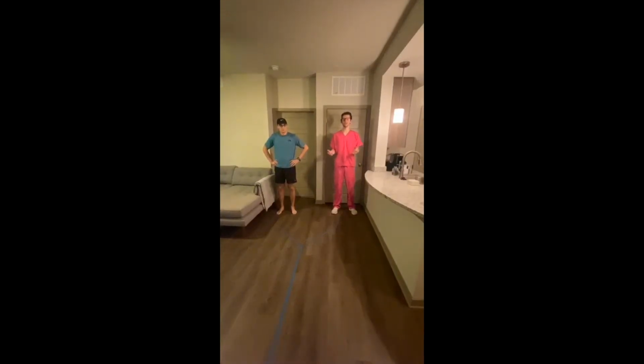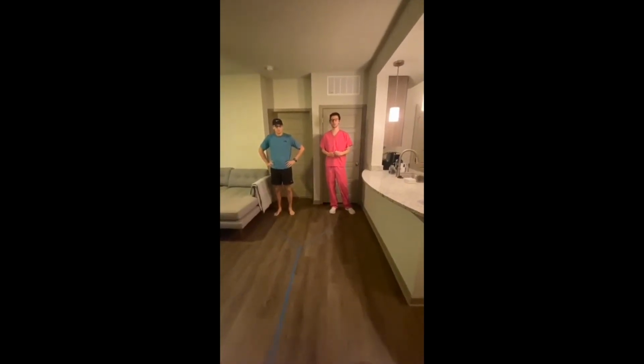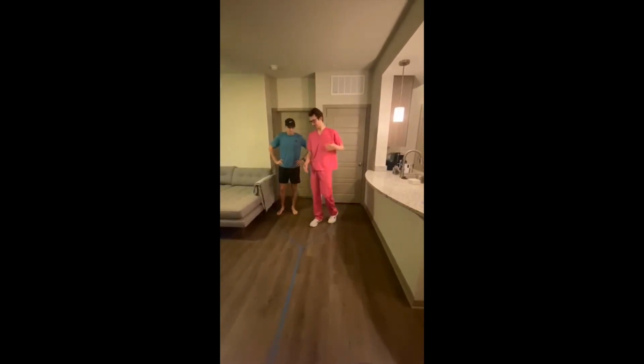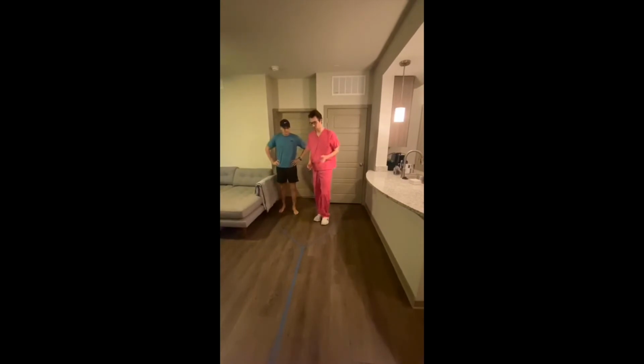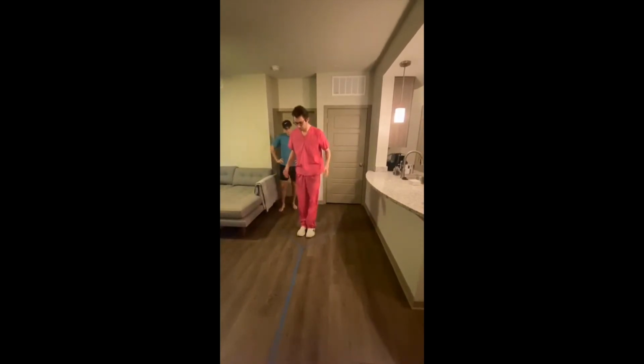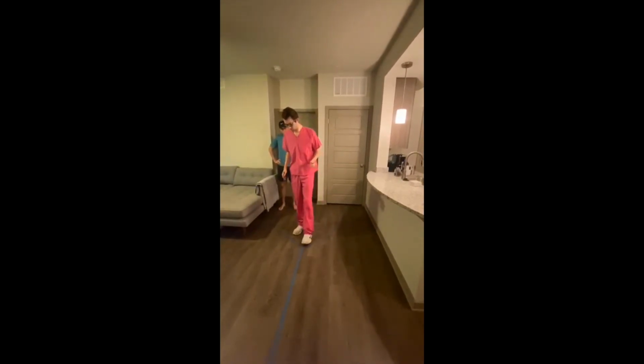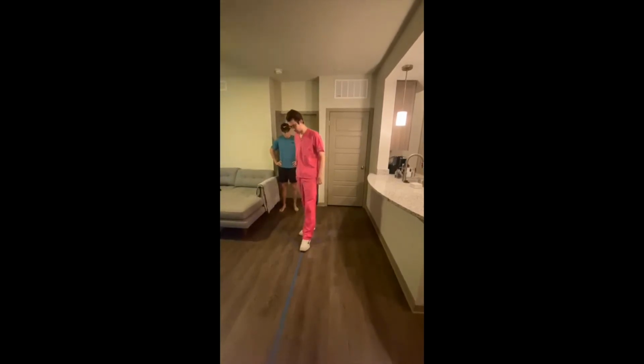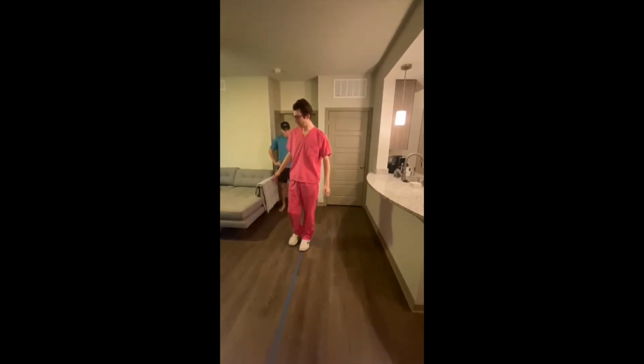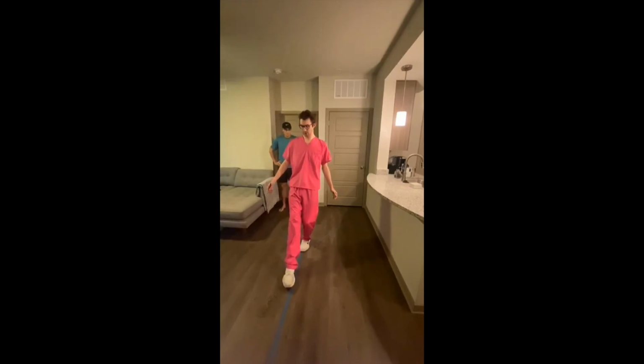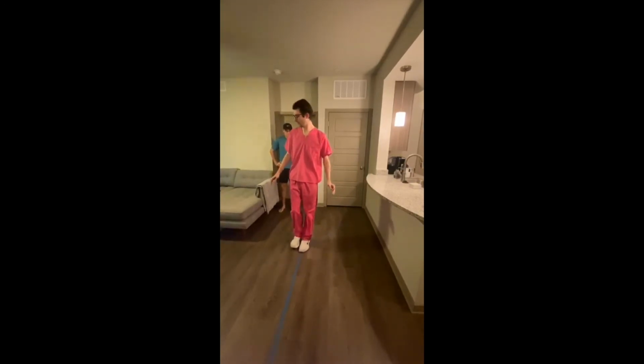Okay, today we're doing the lower quarter Y balance test, and I have Taylor, my patient, here. So this is going to be testing your balance, and I'm going to show you how I want you to do it. You can start with your left or right, whichever one you want to do. Just put your foot like this, and while keeping your balance, I want you to reach as far as you can and just quickly tap and come back, okay?